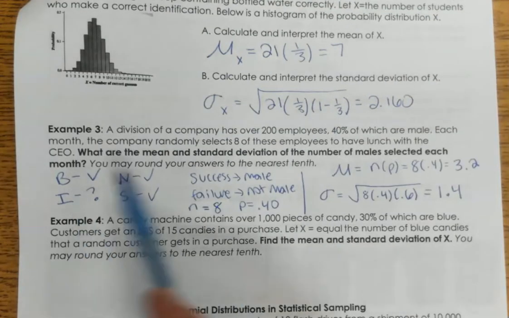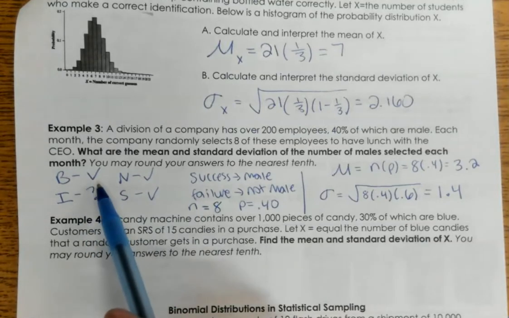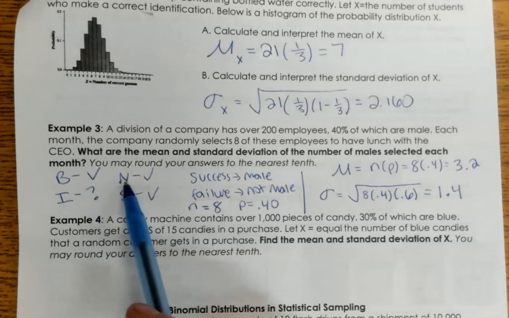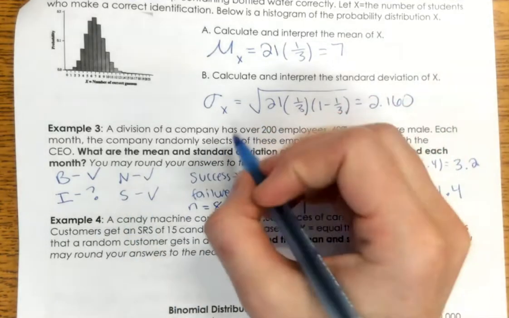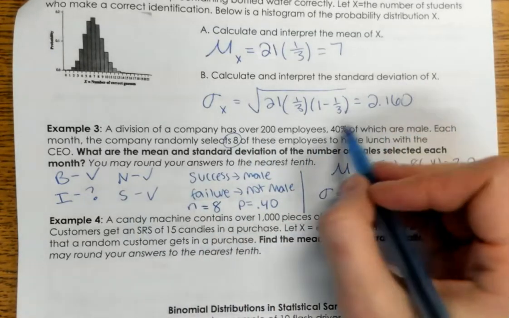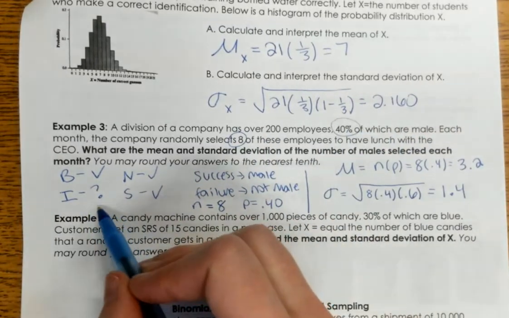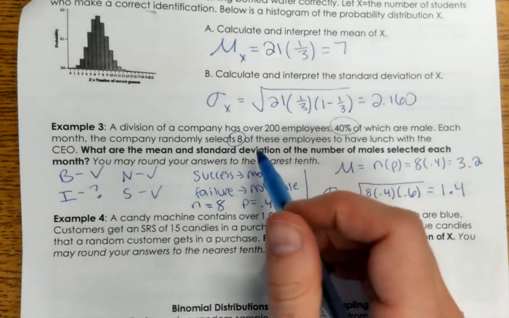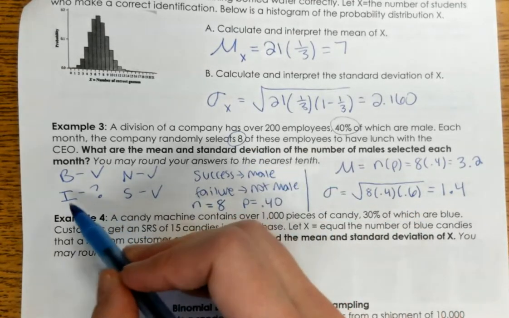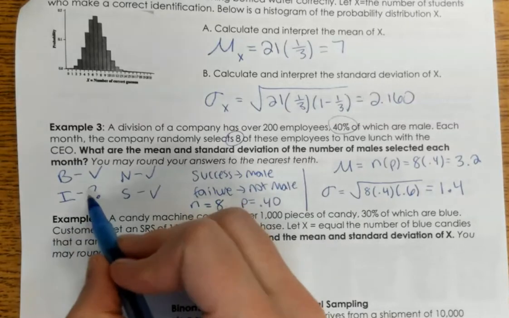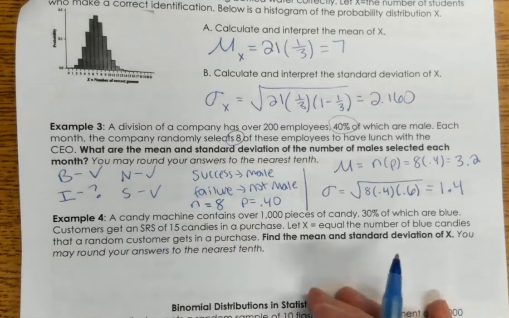All right, so I went ahead and I checked my BINS, right? B is binary, so you're either male or not male. N is fixed number of trials, which we said was 8 employees selected every month, and then the same probability, which would be 40%. Now, I put a question mark next to independent because you'll notice that we're selecting these employees without replacement. So technically, we violate the I. Let's pause that for a second and just assume that we meet the I condition, even though if you said we did not, I understand why you said that.